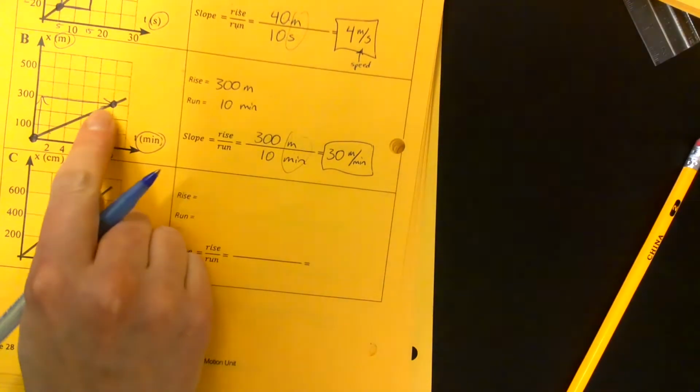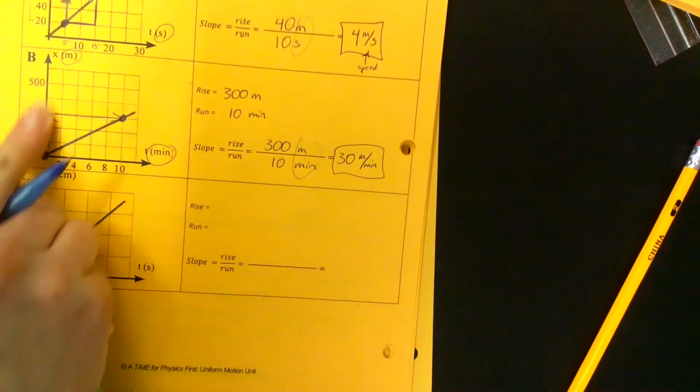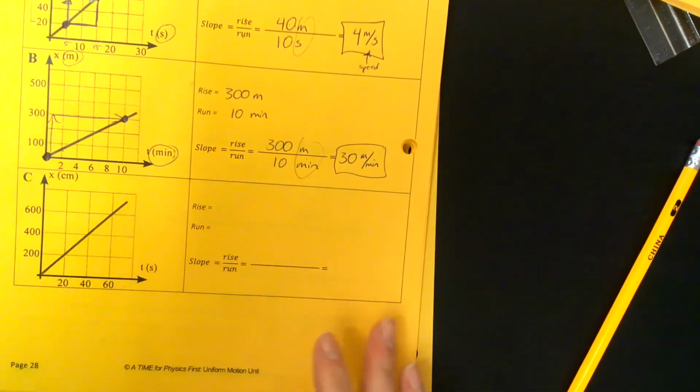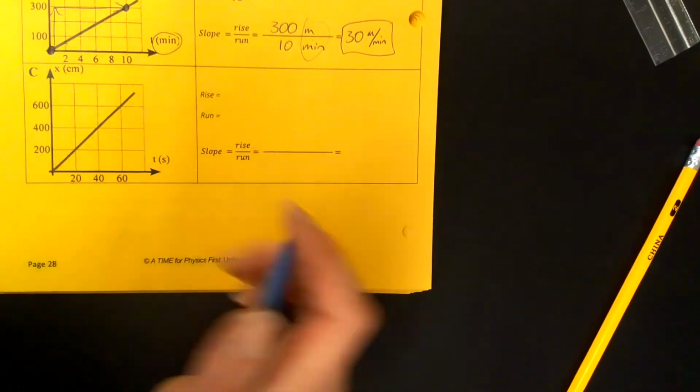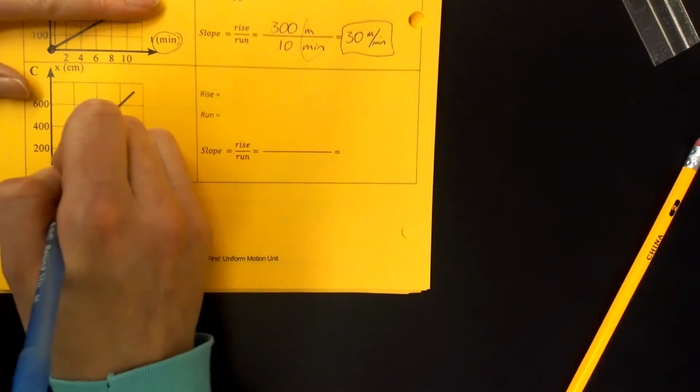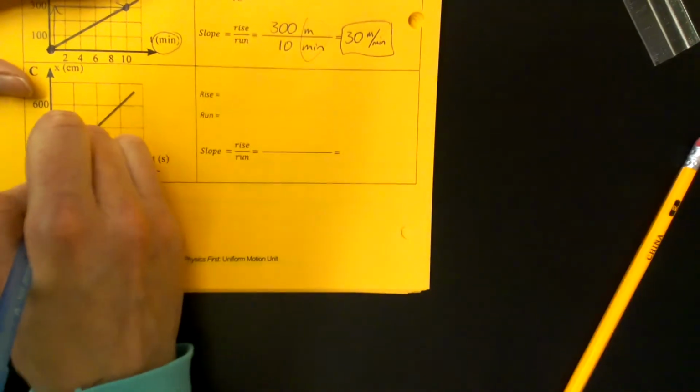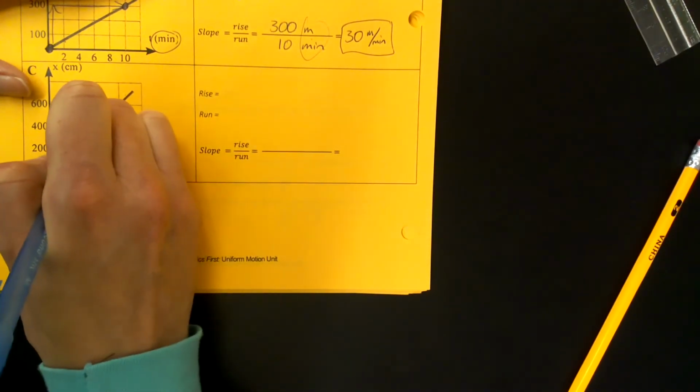This one is in fact going faster, even though it looks lower, but the numbers on the axes aren't the same, so it can't be compared. I can't compare those two, and I can't compare this one either. All right, so here I can pick a whole bunch of different points. Let's go with some easy ones. How about this one and this one?